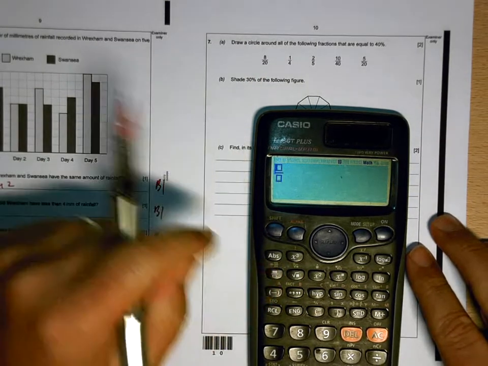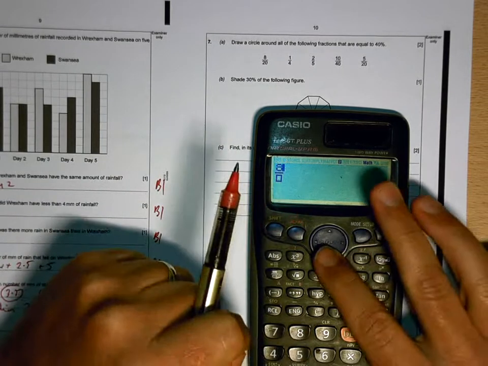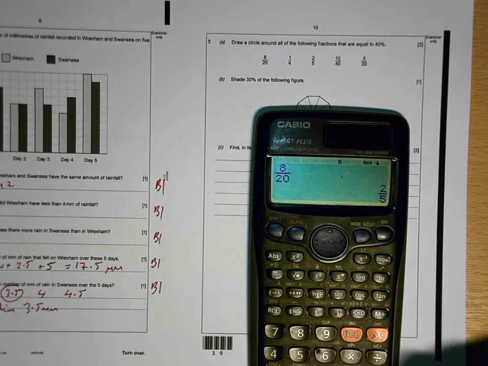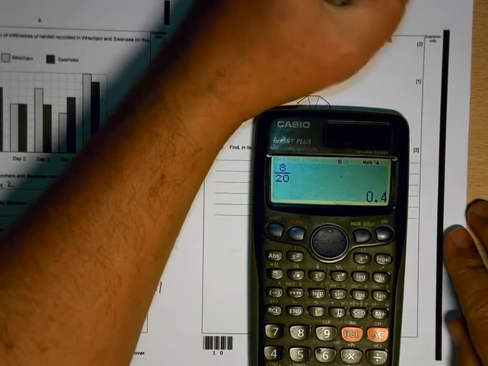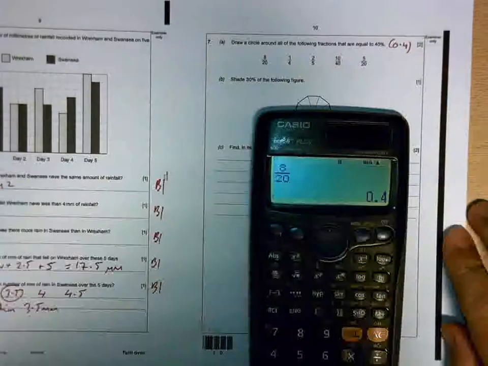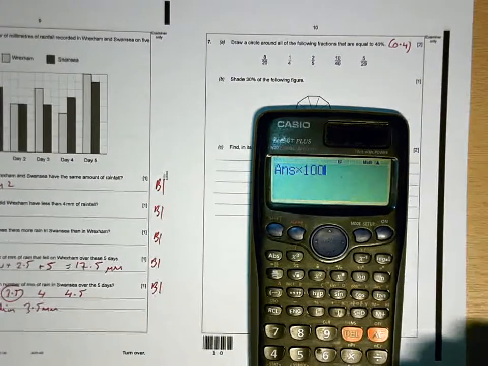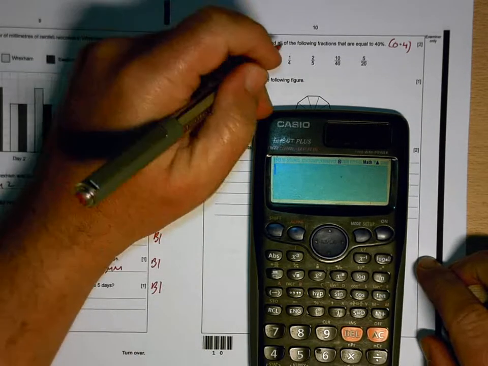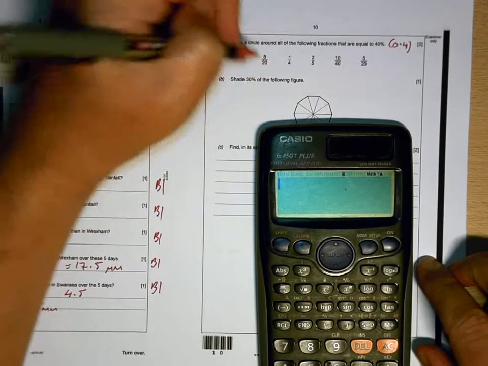So take your 8 over 20, type it in as a fraction, press equals, and then S-D it. 0.4 is 40%. If you times it by 100, it's 40%. So you're looking for the fractions that have got a decimal equivalent of 0.4.